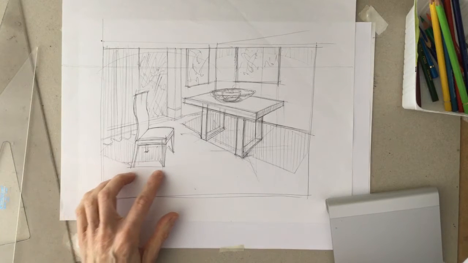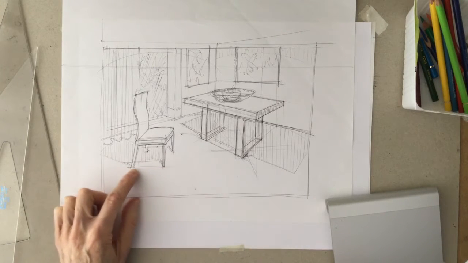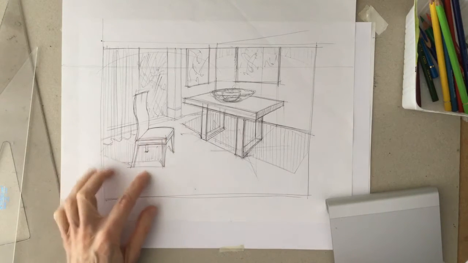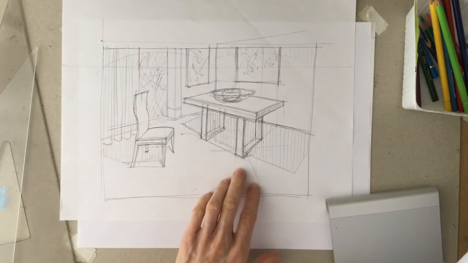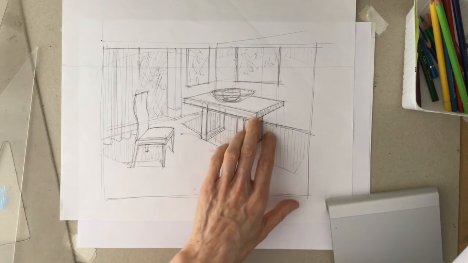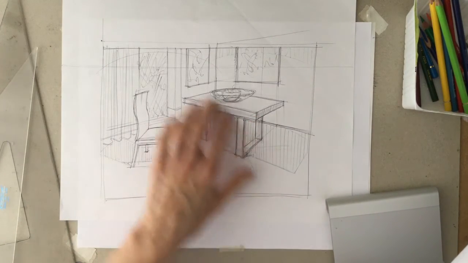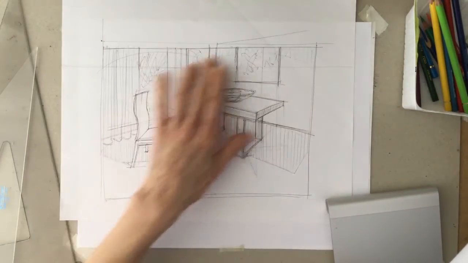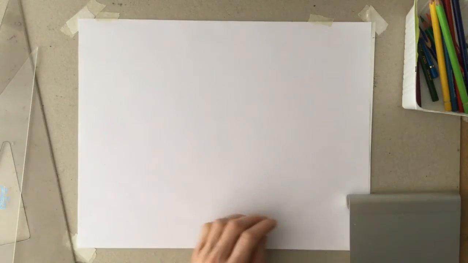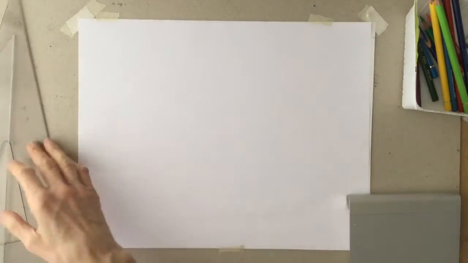Okay, so in this chair, the side of it is facing us squarely, so it's in 1-point. But the desk, we're facing the corner, so it's in 2-point, and so is the room. Okay, so now how do we get there? This is going to be a review, in a way, of what we did for our template.